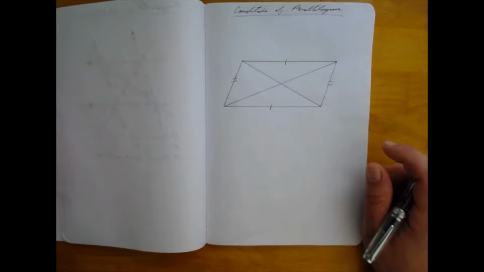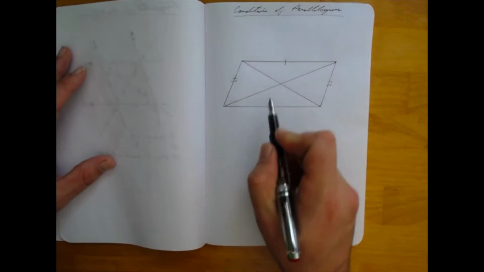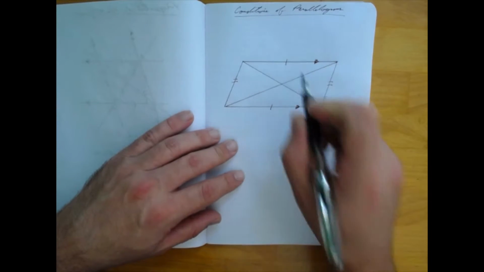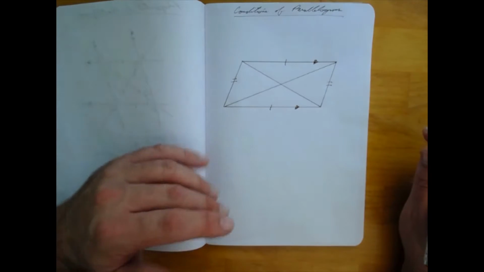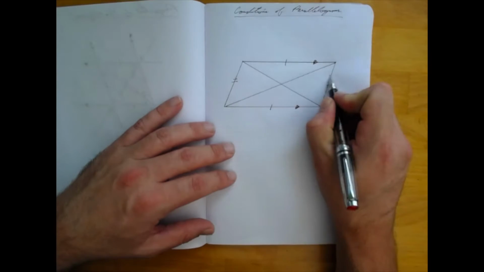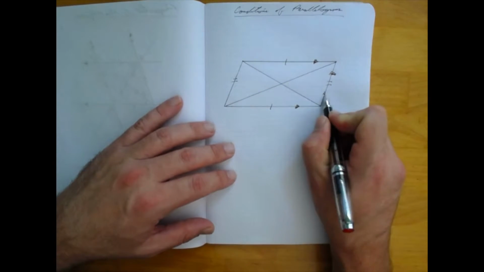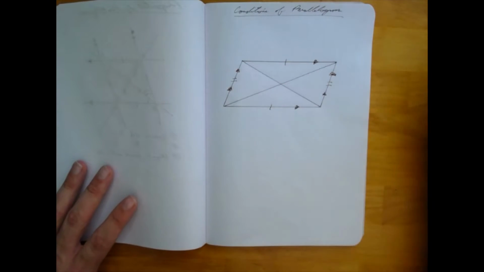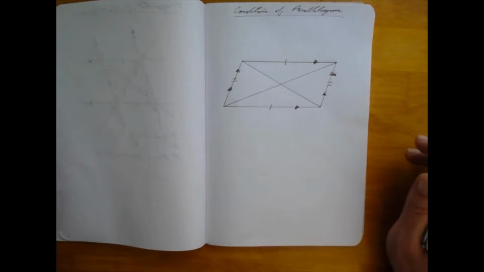I want to try and make this a very short set of information. So if one pair of opposite sides of the quadrilateral is parallel and congruent, then the quadrilateral is a parallelogram. If the opposite sides of a quadrilateral are parallel and congruent, then the quadrilateral is a parallelogram.